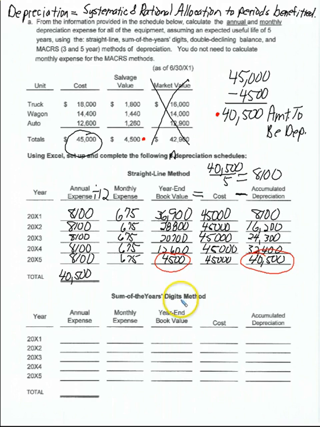The next method is called the sum of the year's digits method, and it's actually kind of easy in a way, but not as easy as straight line. But the name tells us what we're going to do. We're going to sum the digits of the years. So 1 year plus 2 years plus 3 years plus 4 years plus 5 years is 15, and that's going to be our denominator for all the years.